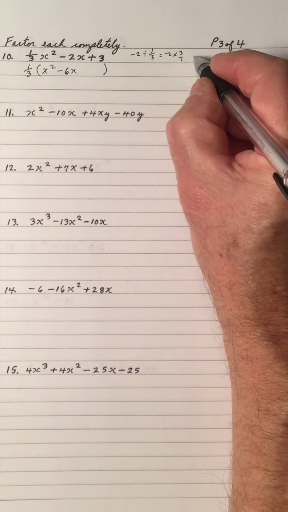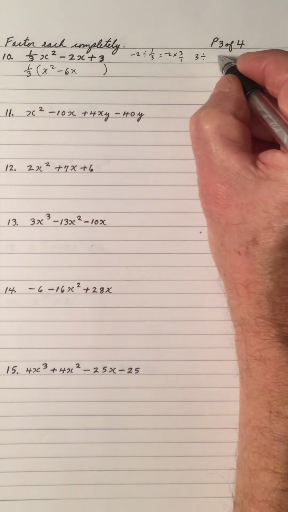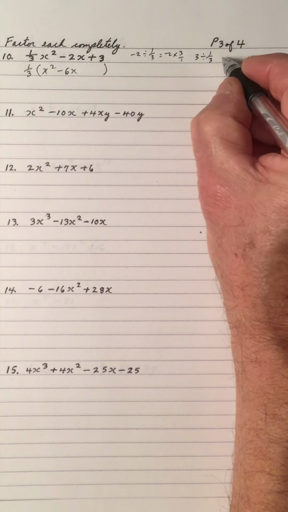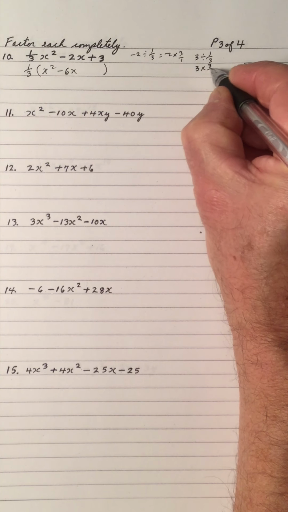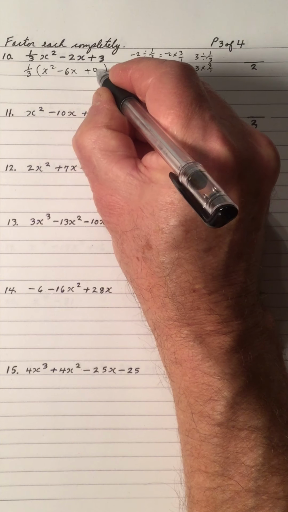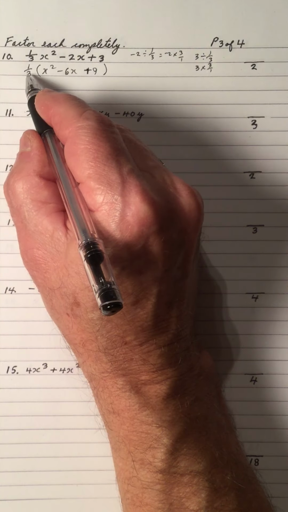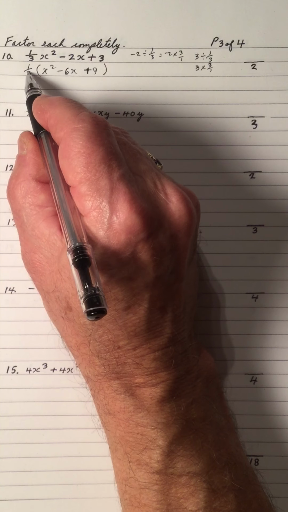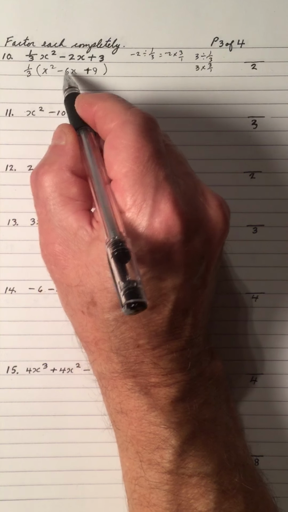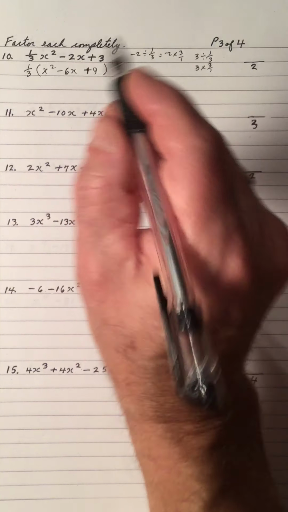And we have 3 divided by 1/3. That's the same as 3 times 3 over 1, so that's a plus 9. So taking out the 1/3 is dividing it into each of these coefficients. Just check back: 1/3 times 1 is 1/3, 1/3 of negative 6 is negative 2, 1/3 of 9 is 3.